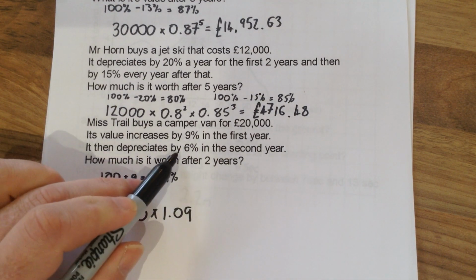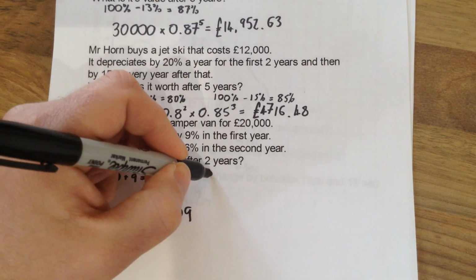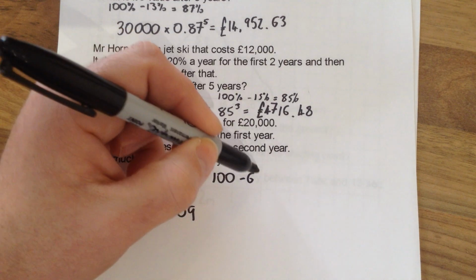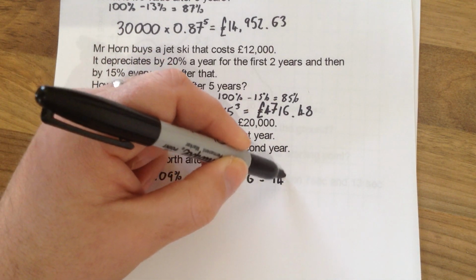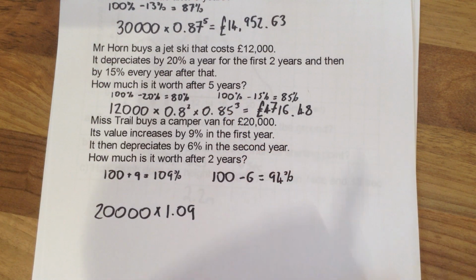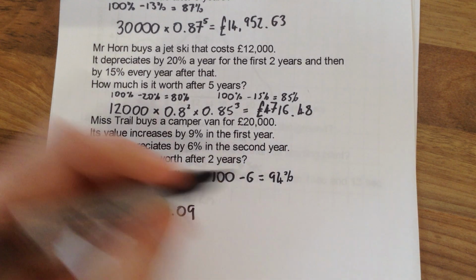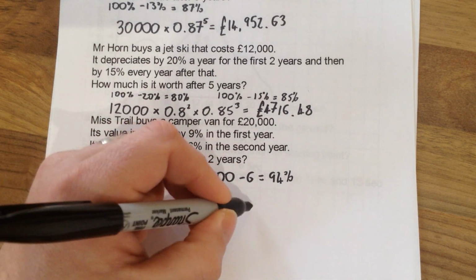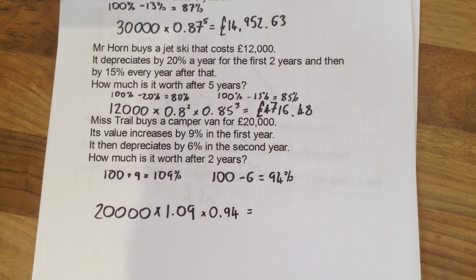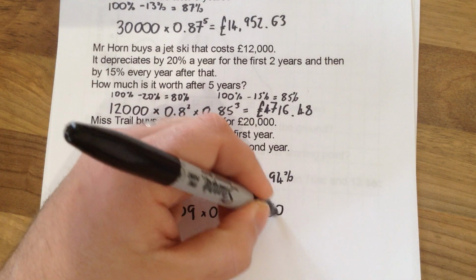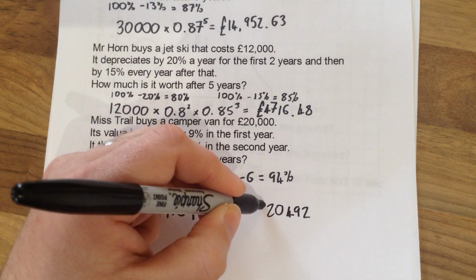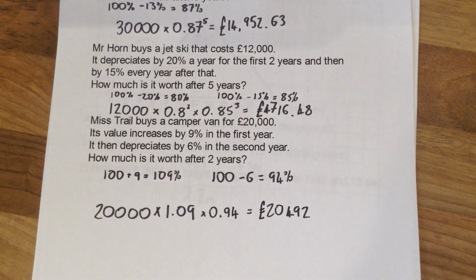It then says it depreciates by 6%. So a 6% drop would mean we need to do 100 take away 6, which is 94%. And again, we are only going to do that for 1 year. So if I then times by 0.94, because that's the same as 94%, it will give us a value of £20,492. Don't forget your pound sign on the front.